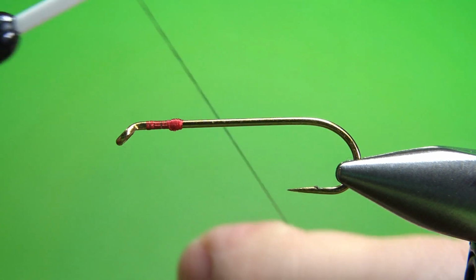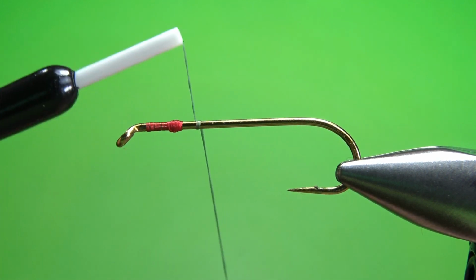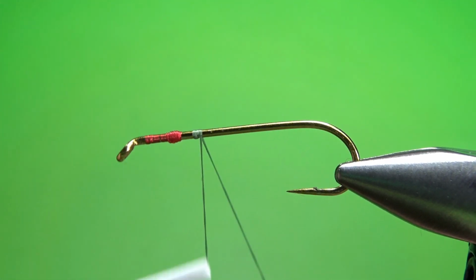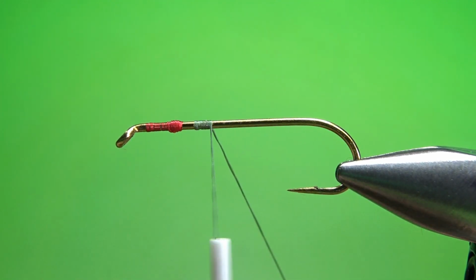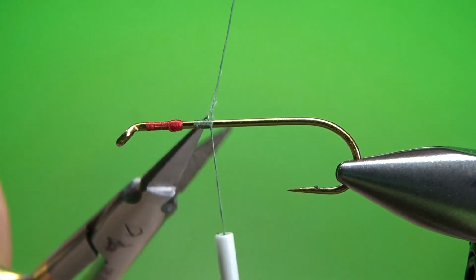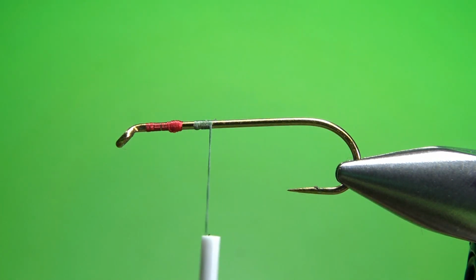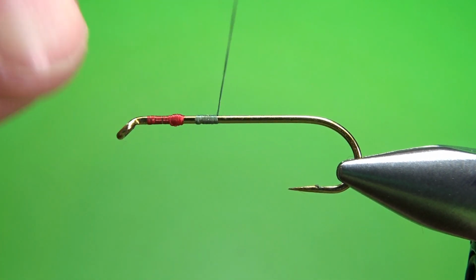Okay, next up is a 140 denier, and this one is a green. So I'm going to just catch it in with a few wraps right here. You can see that's still pretty flat, not completely as thin as the red was because it's twice as heavy of a thread. So again, you could let this one spin a little bit counterclockwise and flatten it out even more.